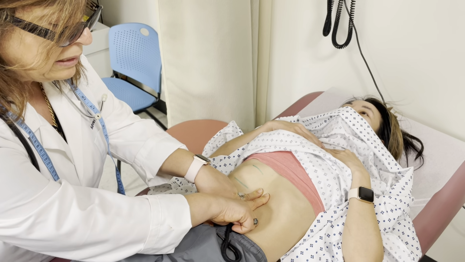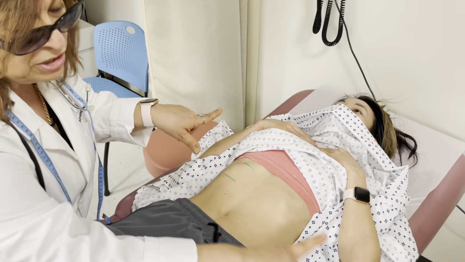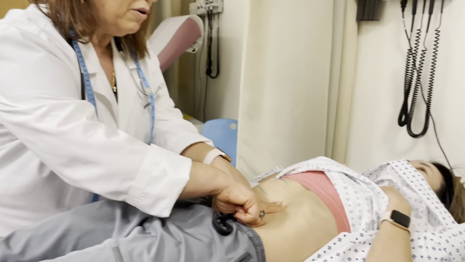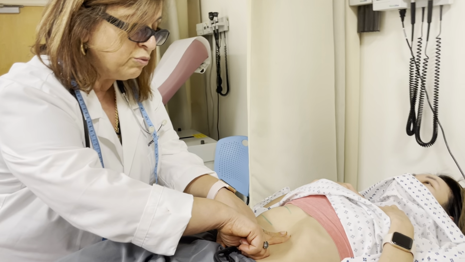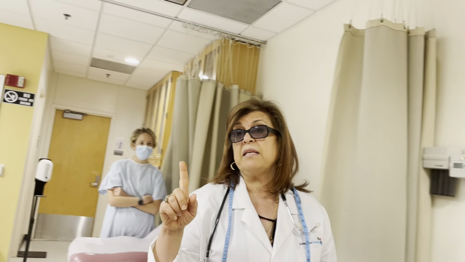Okay, so when you're feeling the pulsation, what is the pulsation? It's gonna be like this. If the pulsation is like this, what does that mean? There is aneurysm. All right. Okay, very good. It's very easy to feel. All right, so this is my first palpation. What is my second palpation?